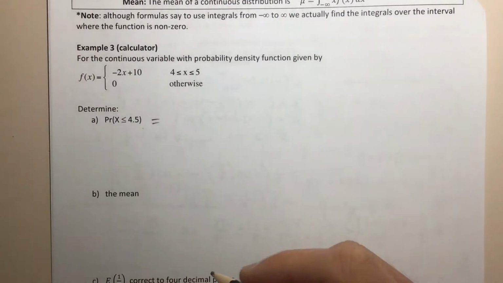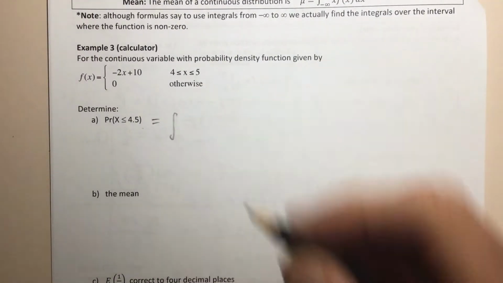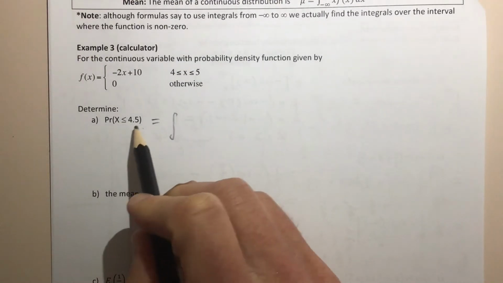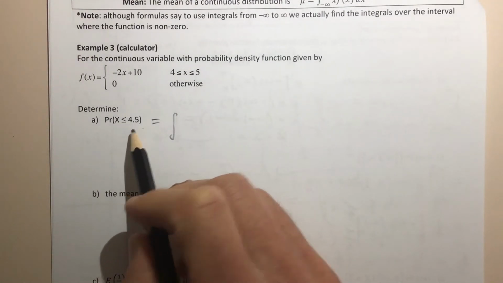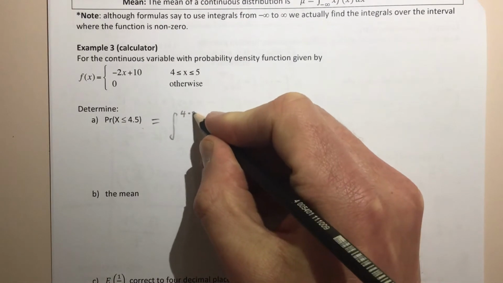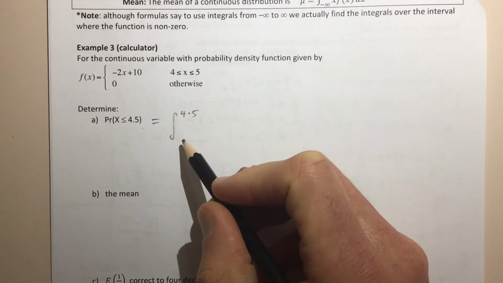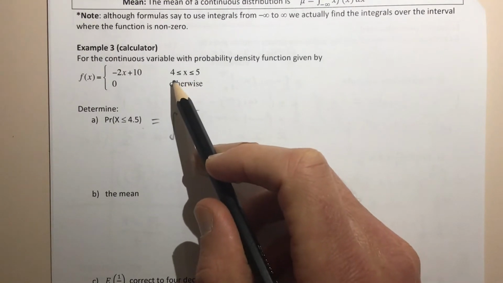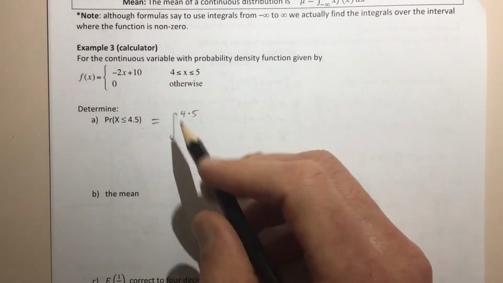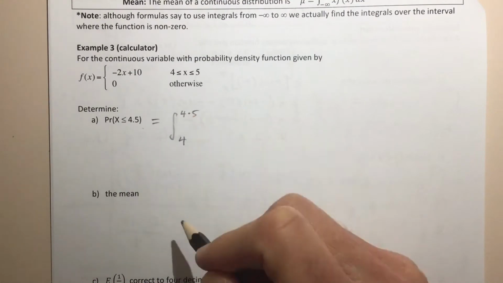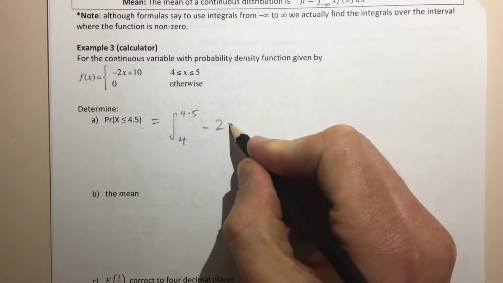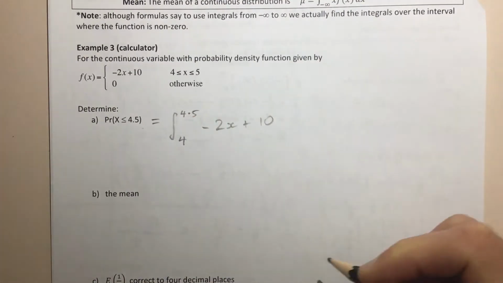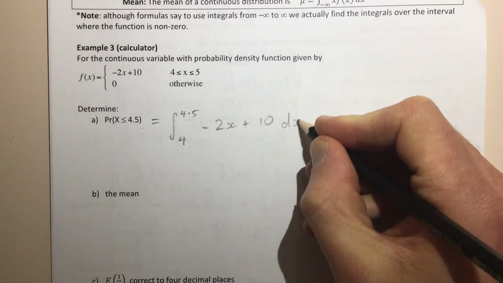Well, remember that the way we do that is to integrate over the values that represent that probability. So less than 4.5 means that 4.5 would be our upper terminal. And our lower terminal theoretically is negative infinity, but really we just go down to the lowest value before the function stops being defined by this rule, and in this case that's 4. Okay, so we're integrating from 4 to 4.5 the function negative 2x plus 10 with respect to x.